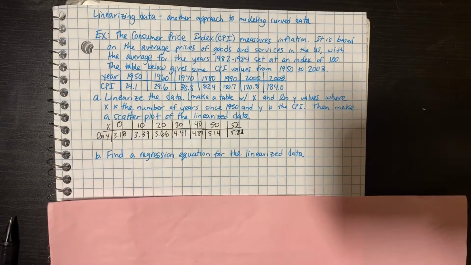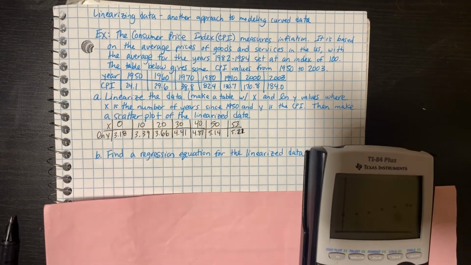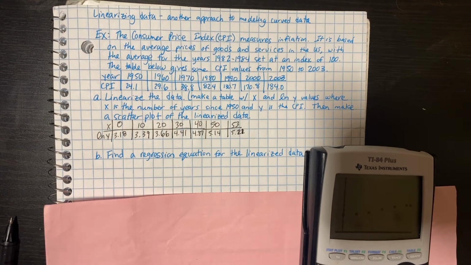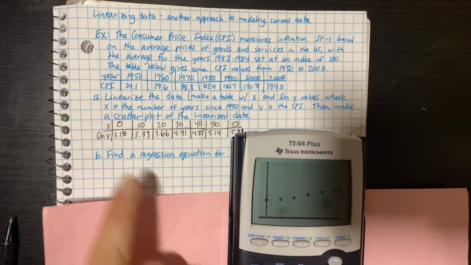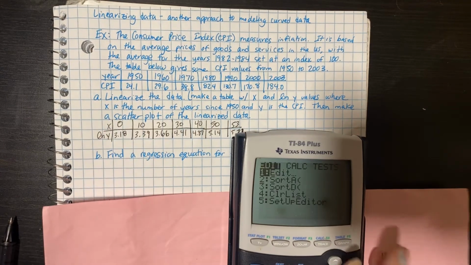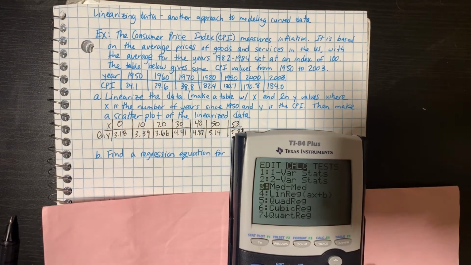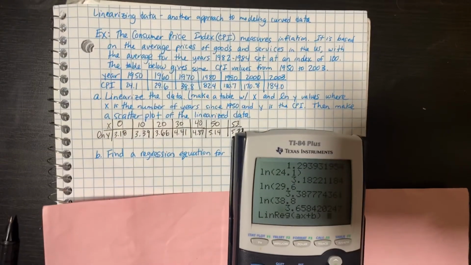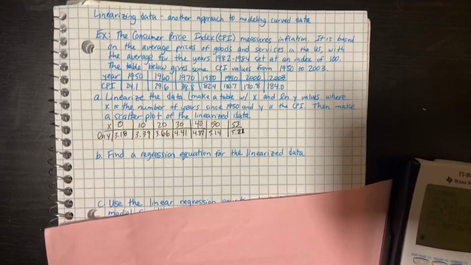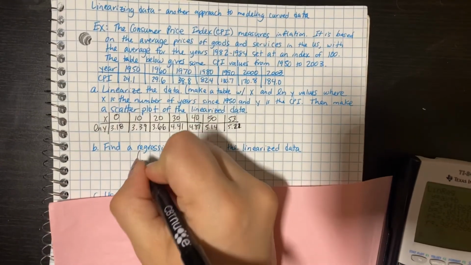So the next question is, find a regression equation for our linearized data. Because this is linear, we are going to go to Stat, Calc, and we want a linear regression. I'll write that right here. So this is going to be linear.